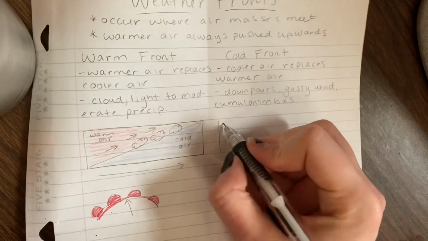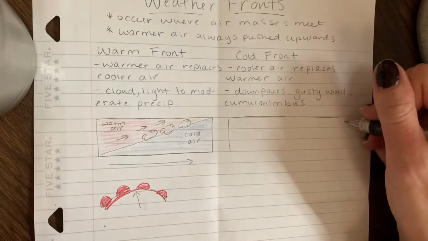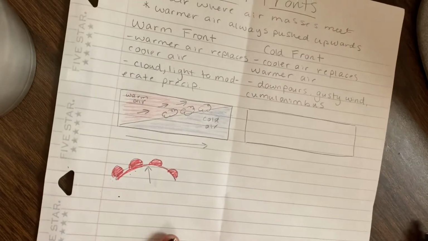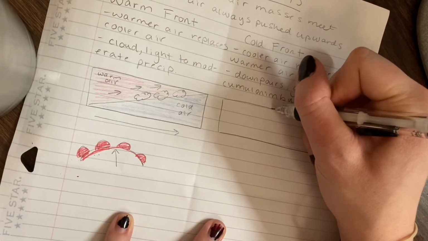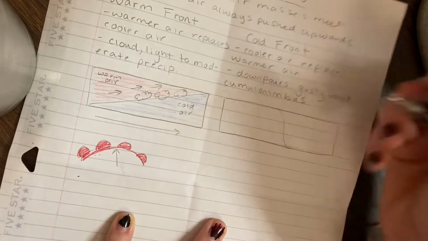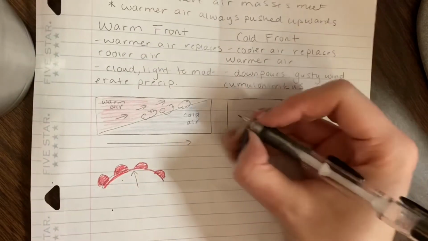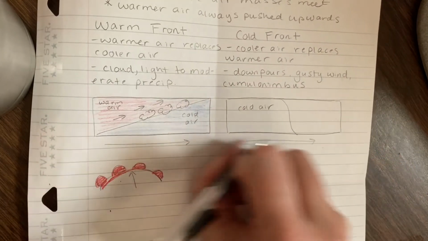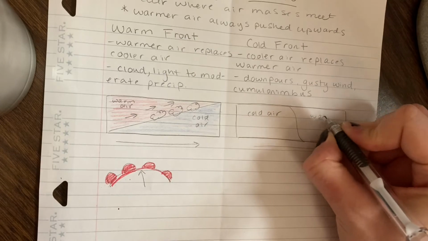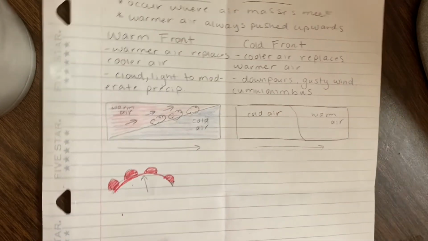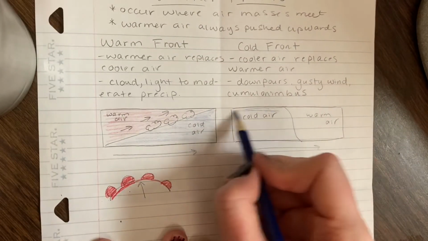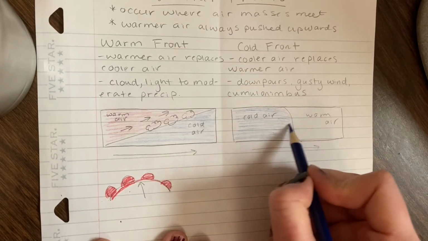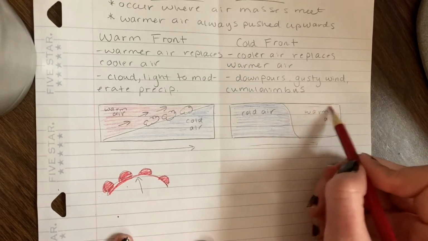So now let's draw another diagram showing what this looks like. So this time, let's draw a steeply sloping line. The front is moving in this direction, so the cold air is moving into the warm air over here. Color our cold air blue. And our warm air red.